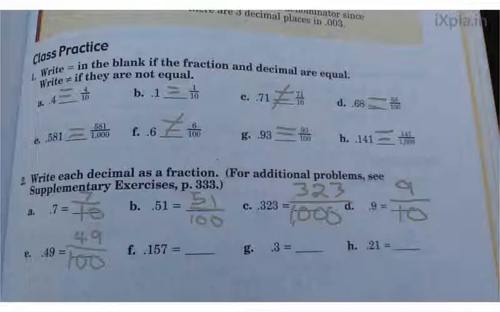F. Hey, before I do F, I want to remind you of earlier, the fifth rule talked about for every number you have, so we have 1, 2, 3 numbers there. That's how many zeros you're going to have in your denominator. So we'll have 1, 2, 3. And this is read 157 thousandths. So 157 on top and thousandths. G, 3/10. H, 21/100.